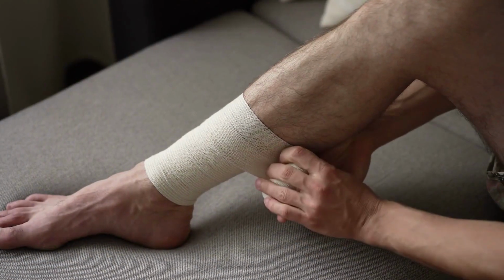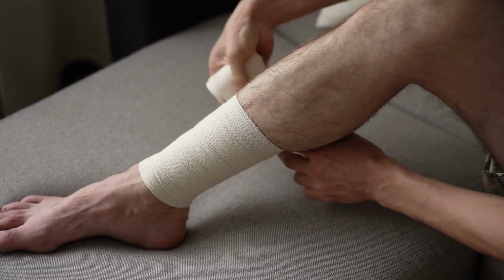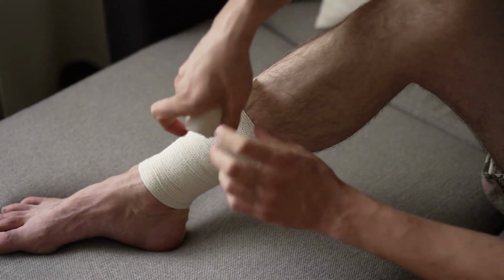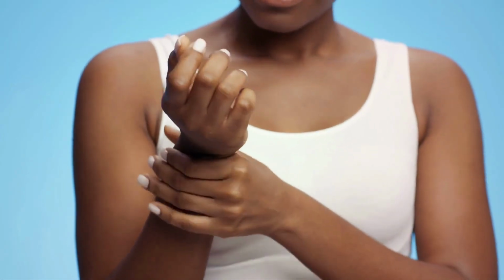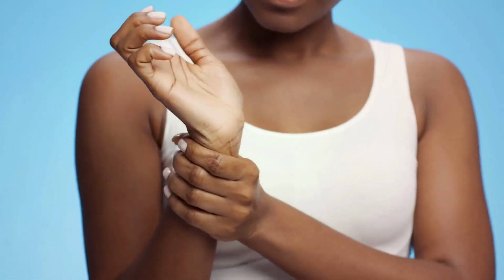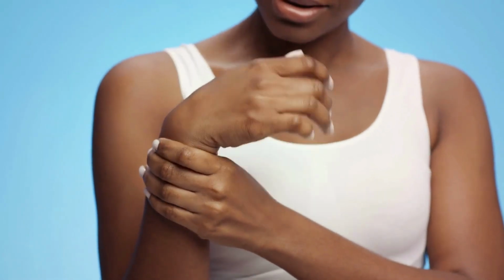Compression. Using a compression bandage or wrap can help reduce swelling and provide support to the affected joint or area. Elevation. Elevating the affected area above the level of the heart can help reduce swelling and improve circulation, especially when resting or sleeping.